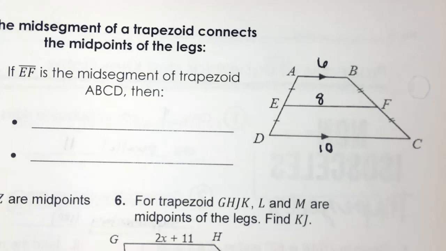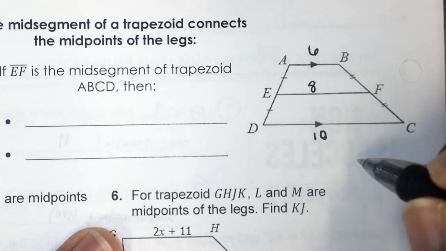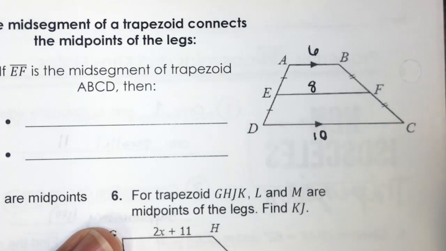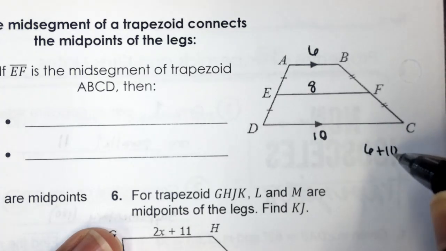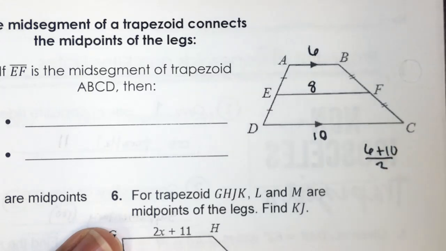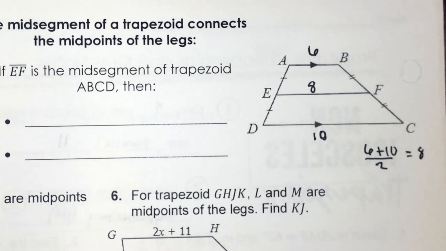To even figure that out, you're just taking an average. Like when we did midpoint before, all we would do is take the two values, add them together and divide by 2. This is literally just doing 6 plus 10 divided by 2. 6 plus 10 is 16, divided by 2 is 8. That's mid segment. That's midpoint. That's essentially what we're doing, except we're going to do it with expressions.